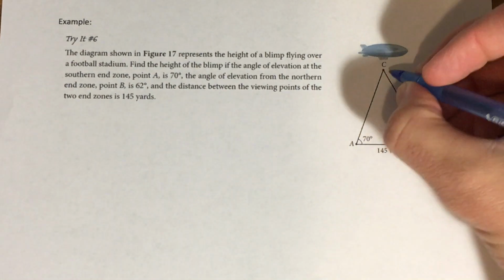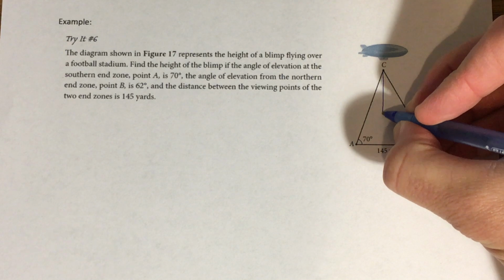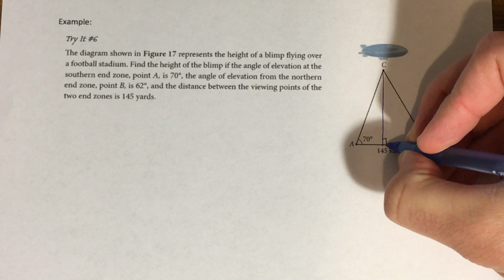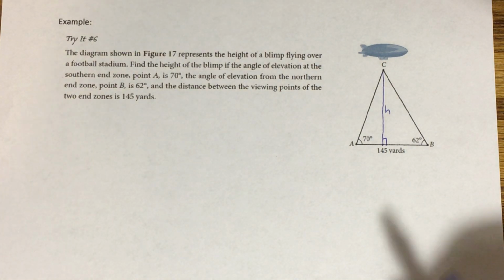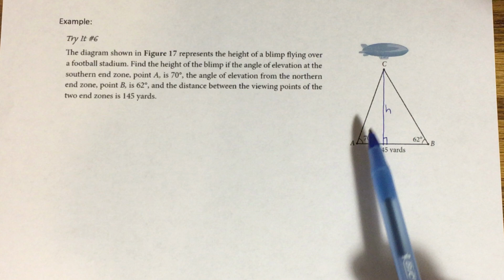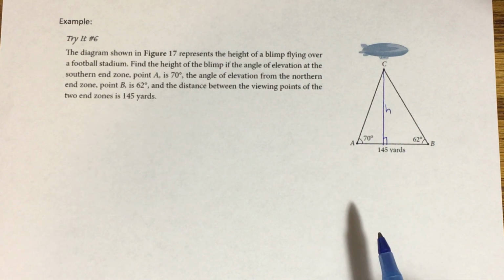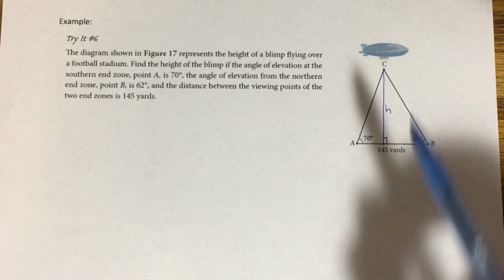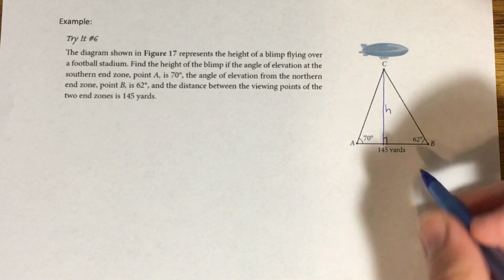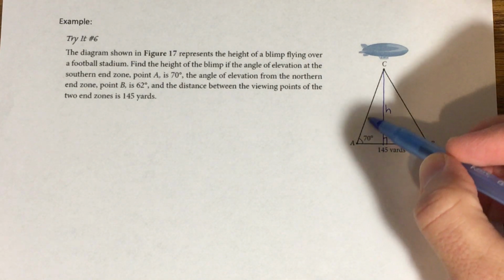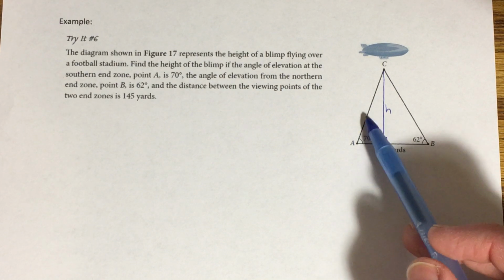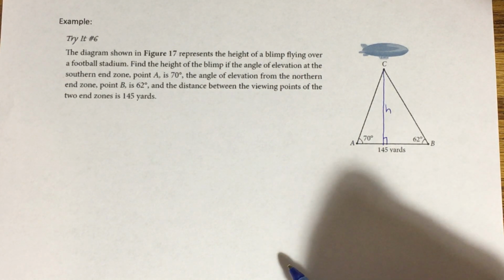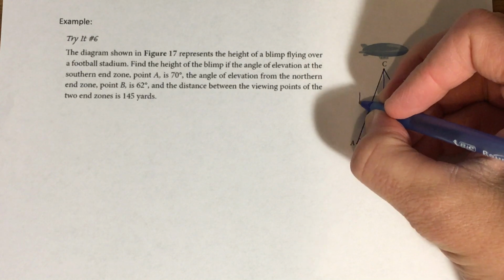The height is the same thing as the altitude of this triangle. Now, we don't have enough information quite yet to find this in one step. However, if I was able to find this side right here, then I could use some right triangle trigonometry to then find h. So I'm going to label that side B.